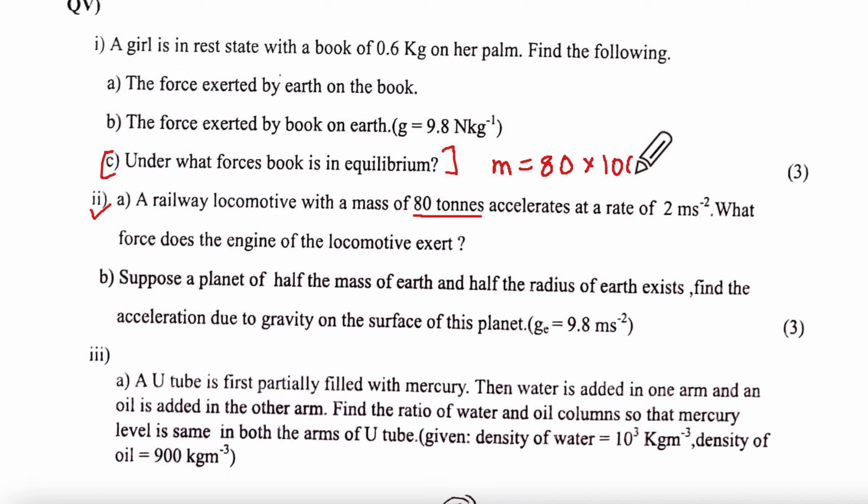Very good. And accelerates is 2 meter per second square. What force? The force is equal to m into a. Is it doable? Substitute and you'll get your answer in Newton. Can be done? Yes, ma'am.